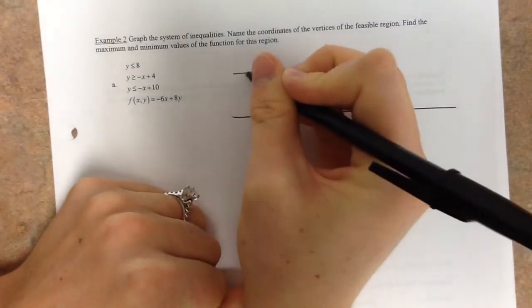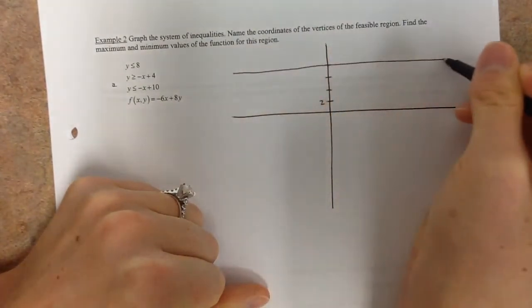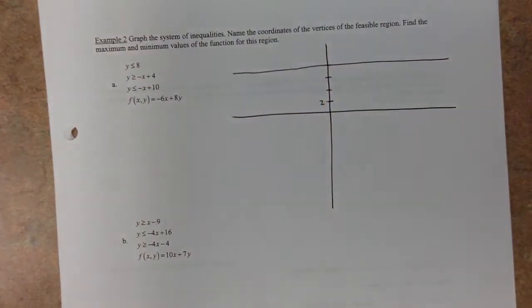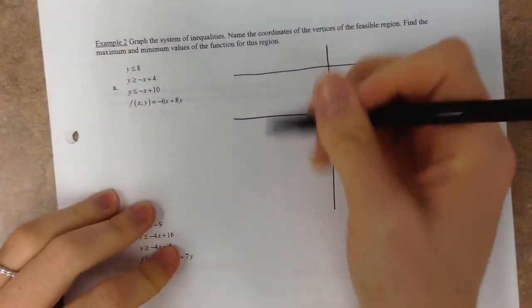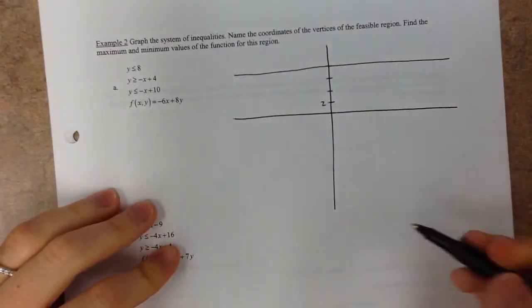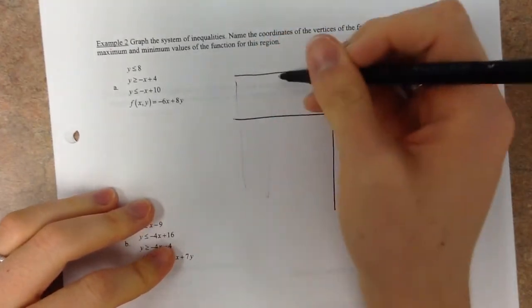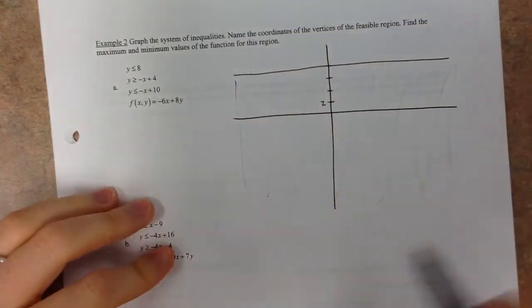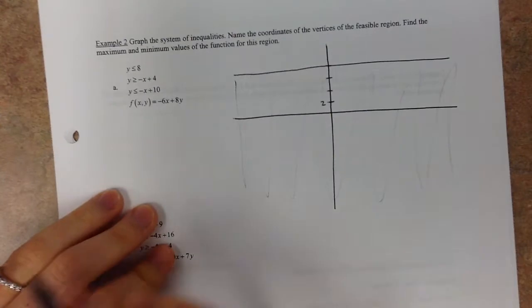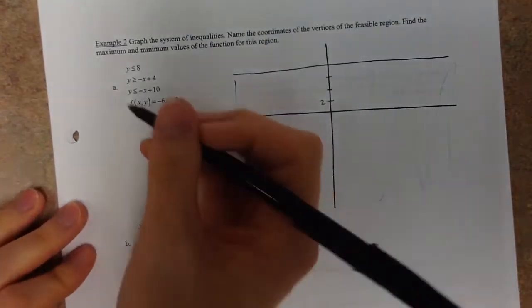So this is going to be a solid line where y is 8. And then if we want everything underneath, these are all the y values that are less than or equal to 8. I'm not going to shade anything too dark there, but I know it'll be underneath this horizontal line.